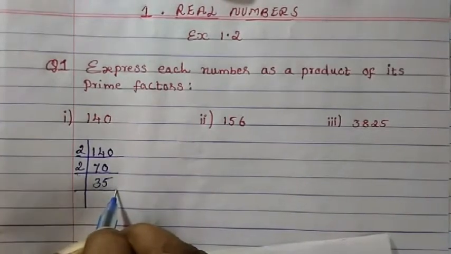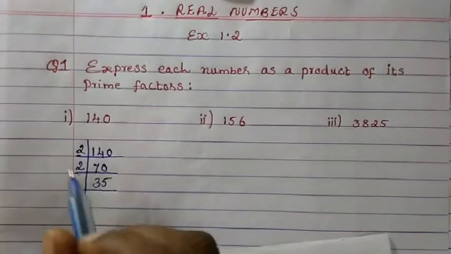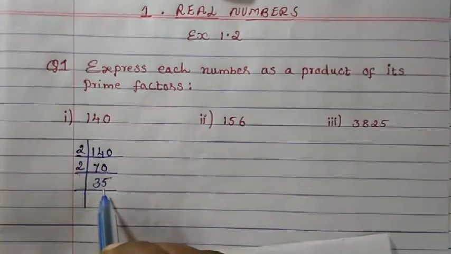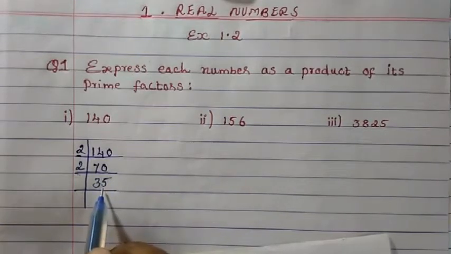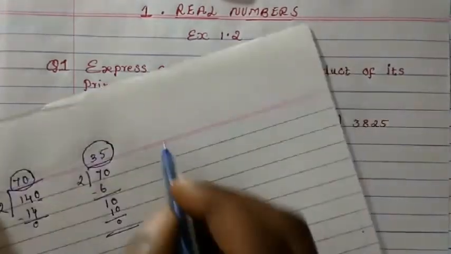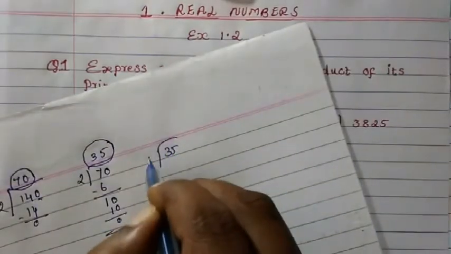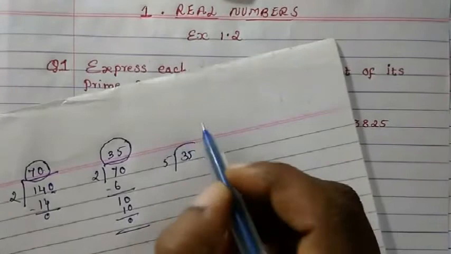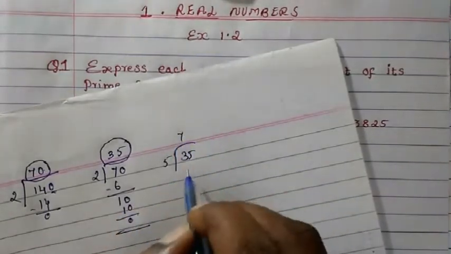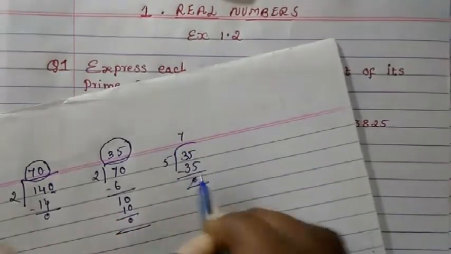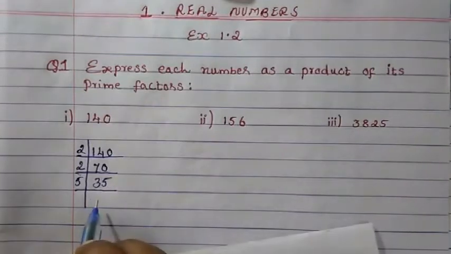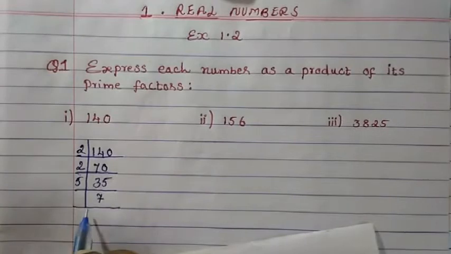Now the next number. With 3 it is not possible. With 5 it is possible, because 5 is there, so you can divide by 5. When you divide 35 by 5, 7 5's are 35, so you can write 7 here. Now 7 can be divided only by 7.